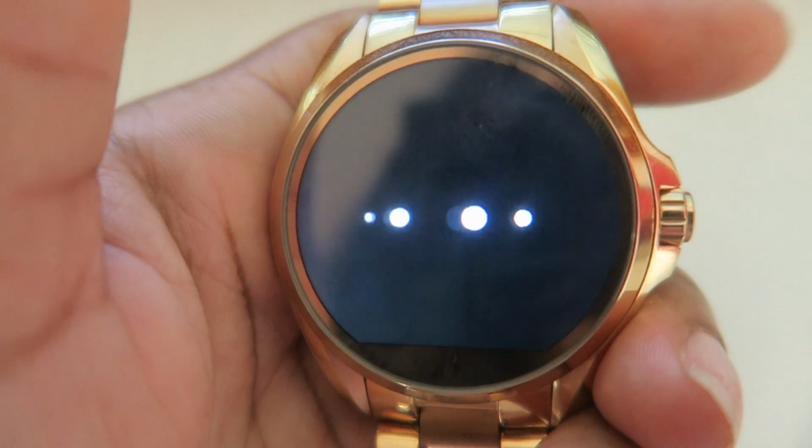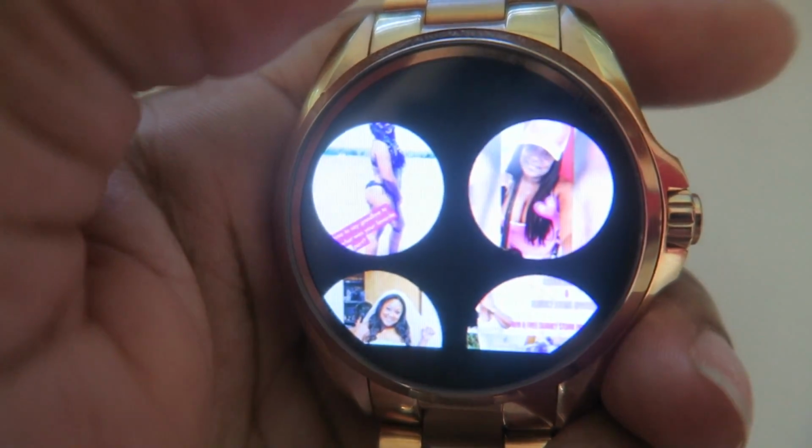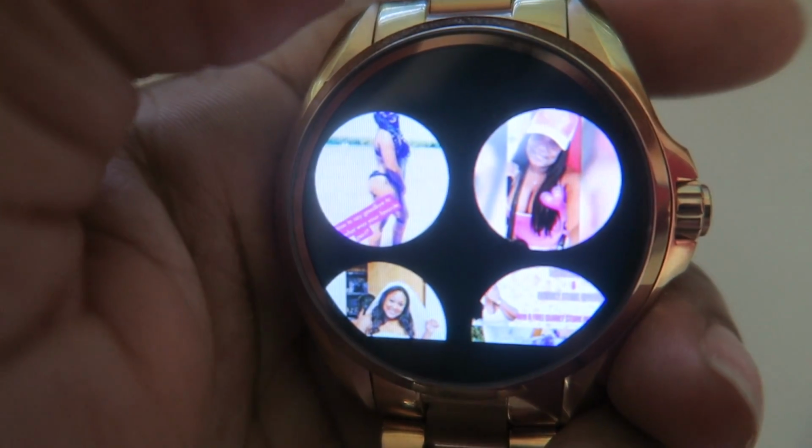Right now I'm going to show you guys Instagram because that is what I have set up with my watch. I actually don't have my Facebook set up yet because at the time when I first got it before the updates, you actually couldn't use Facebook. Then you're already going to have your Instagram feed pop up with your pictures. So all your recent pictures you're going to be able to see.